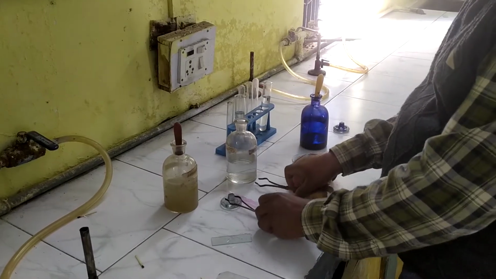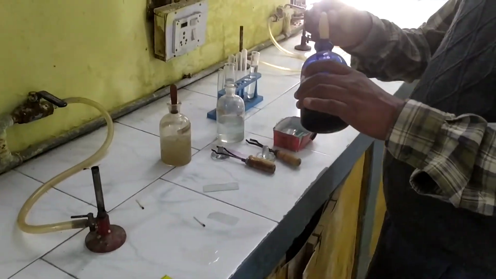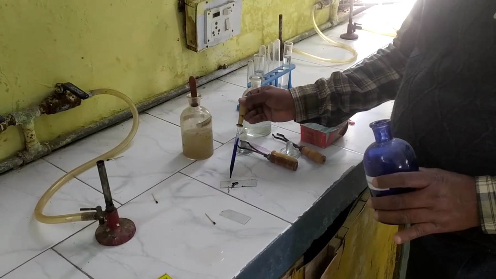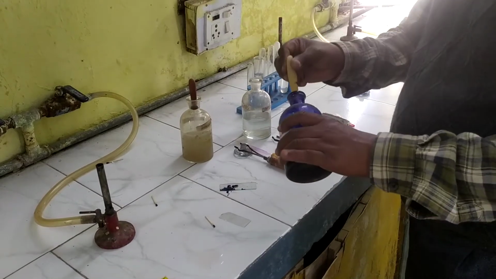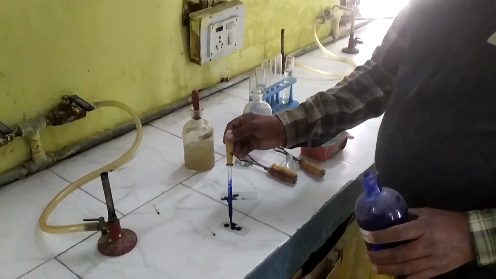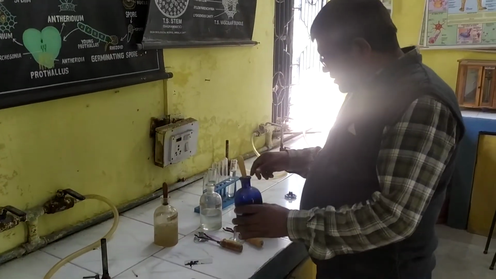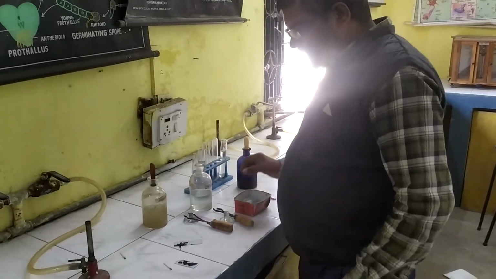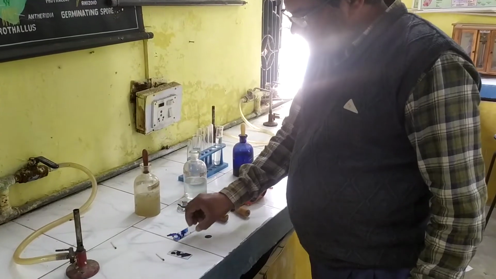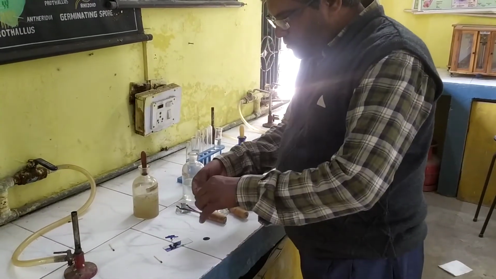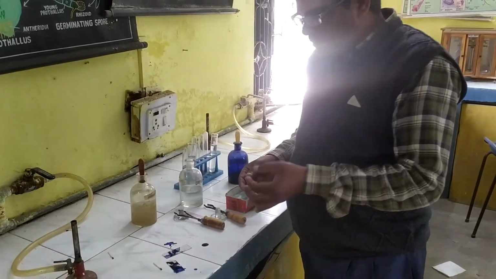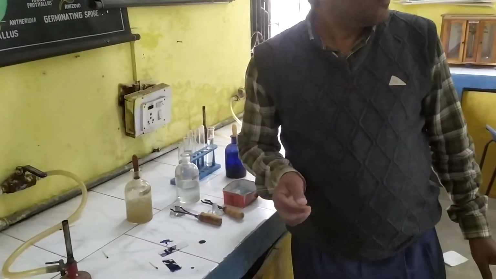Now these two slides, one slide is of the drain water and the other slide is of the pond water. Now we have to put at least 1 or 2 drops of methylene blue. This methylene blue will give color to the microorganisms. We have to keep it for 1-2 minutes for proper fixation, and then we will see this under the microscope.